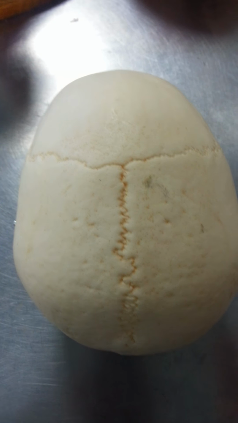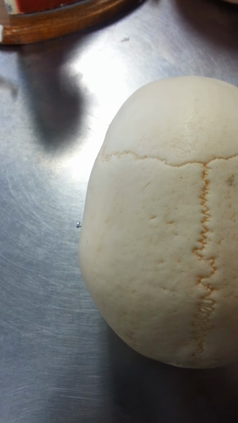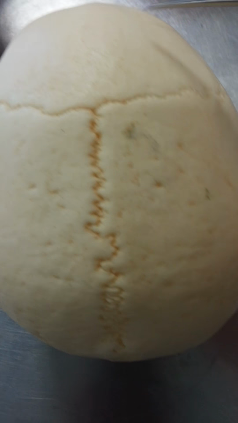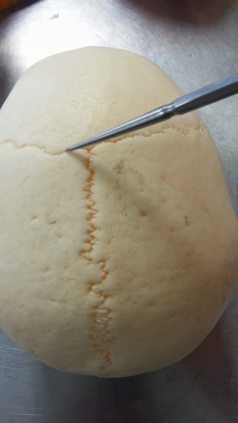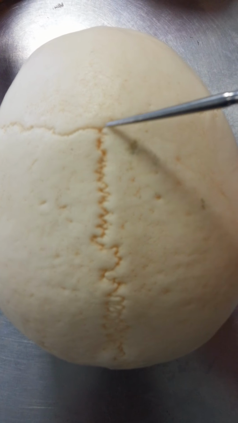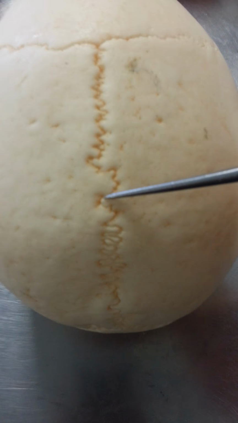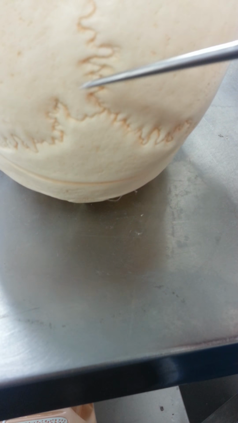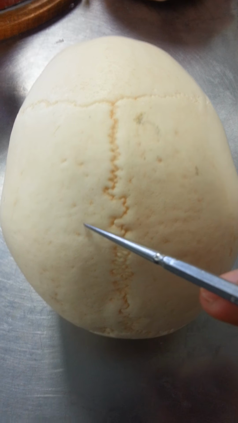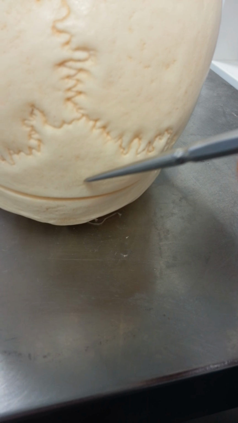Okay, so we're looking at the skull, and the skull consists of cranial bones and facial bones. The cranial bones start with the suture, the coronal suture. This is the coronal suture here, or frontal suture, and this is the sagittal suture. If you go down to the back, this is going to be the lambdoid suture. So the bones are frontal in the front, parietal, one on either side. The occipital is in the back.